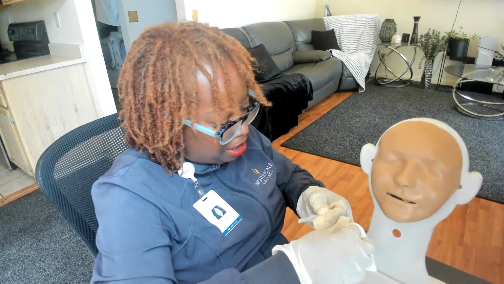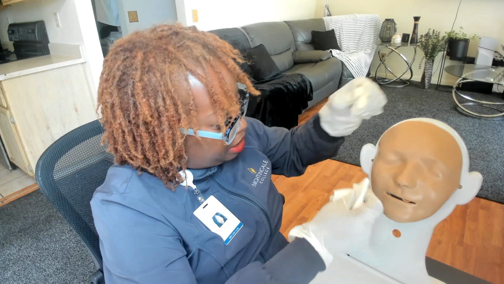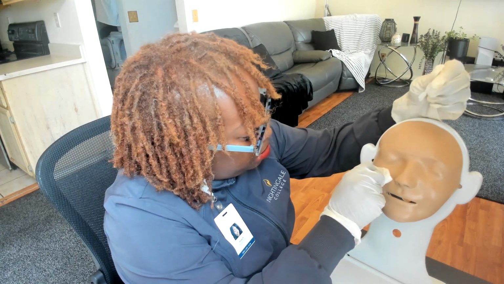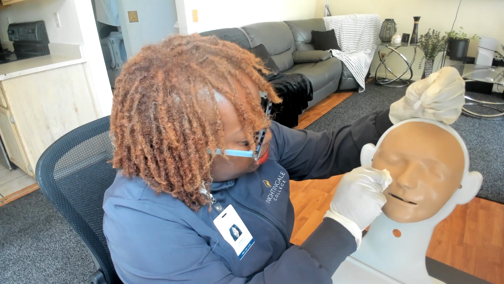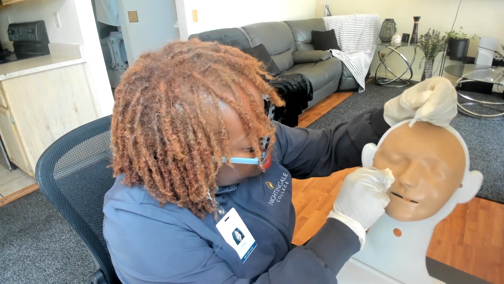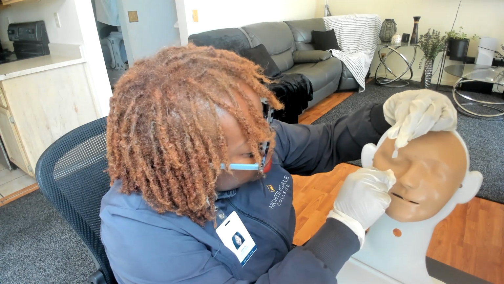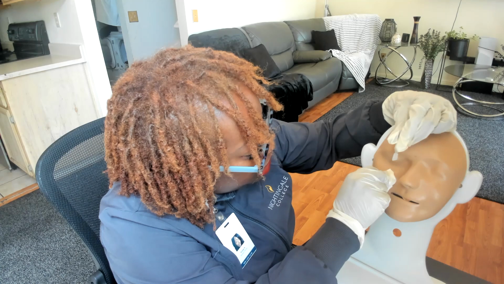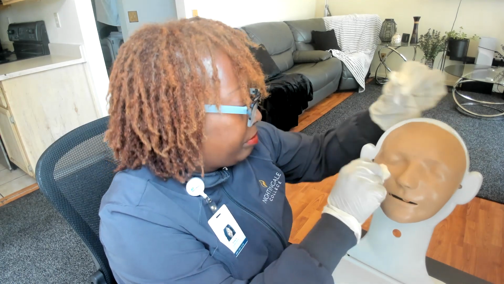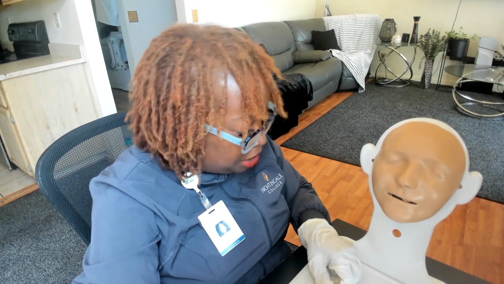Okay, now I'm going to do the other eye the same way. I am going to pull down on your cheekbone on the bony structure, exposing your conjunctival sac. I'm going to come 1 to 2 centimeters and release the eye drop. Drop. Okay. And I will dispose of that tissue.